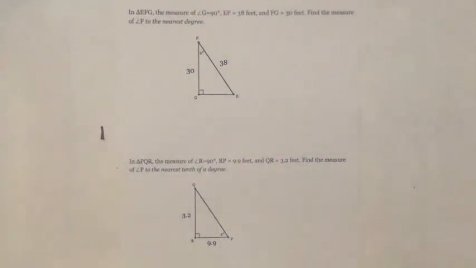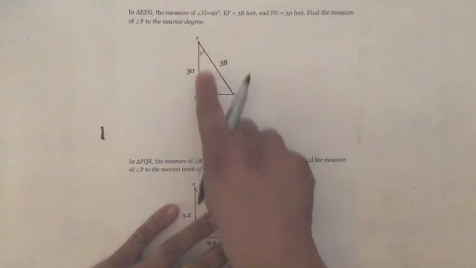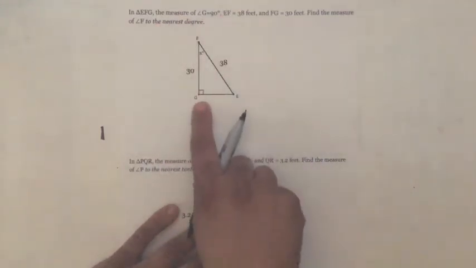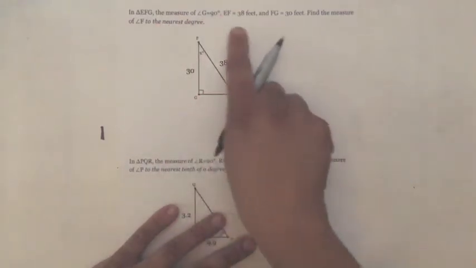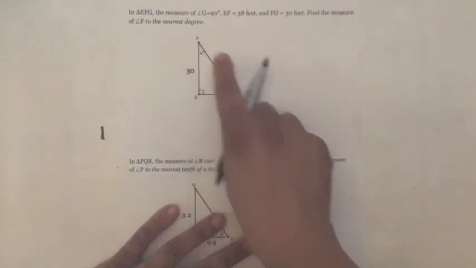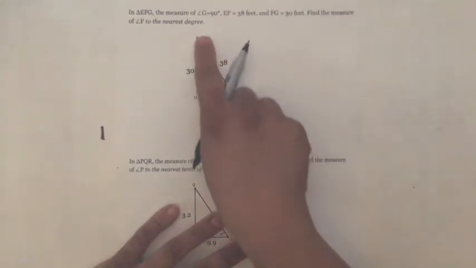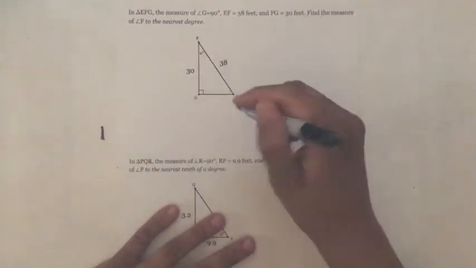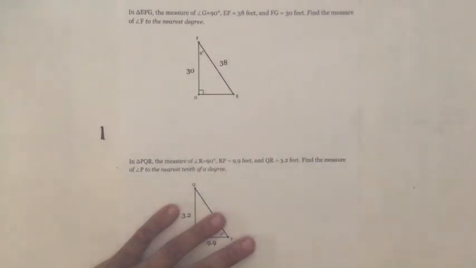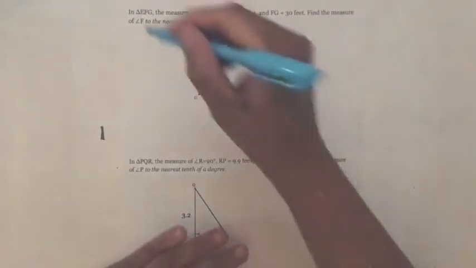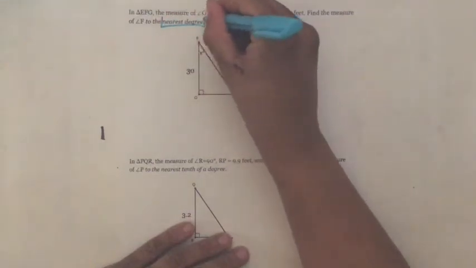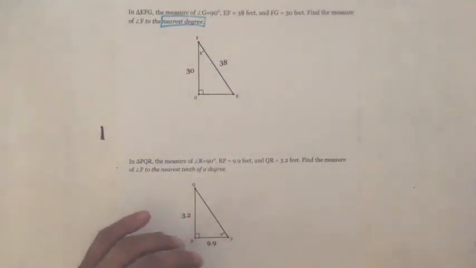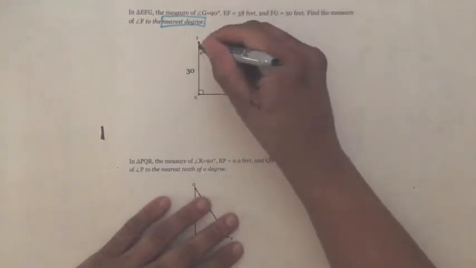Okay, so on Delta Math, the assignment looks like so. In triangle EFG, the measure of G is 90, right? There's the right angle. From E to F is 38. From F to G is 30. Find the measure of angle F, to the nearest degree. Now in this case, it doesn't use a question mark, it uses an X.